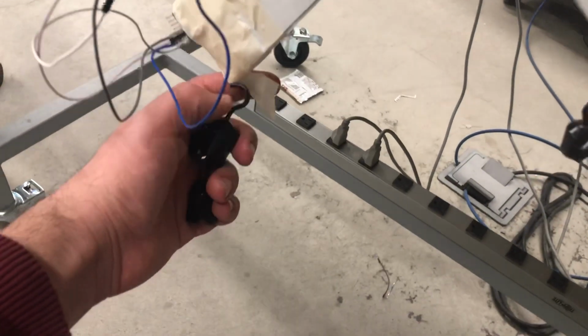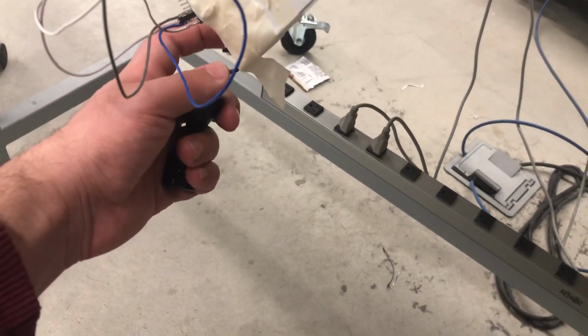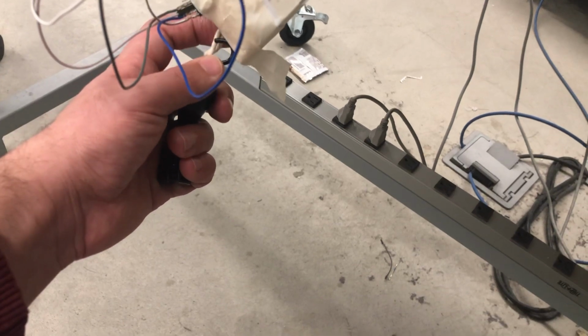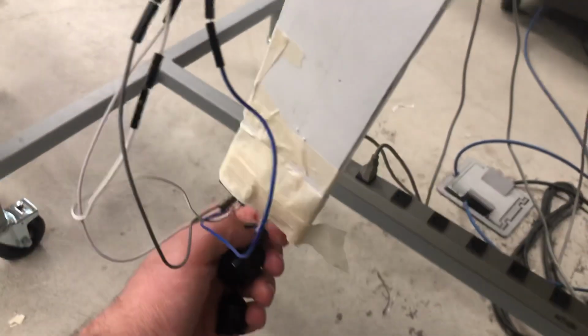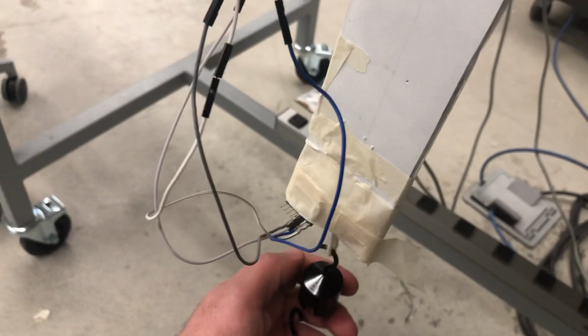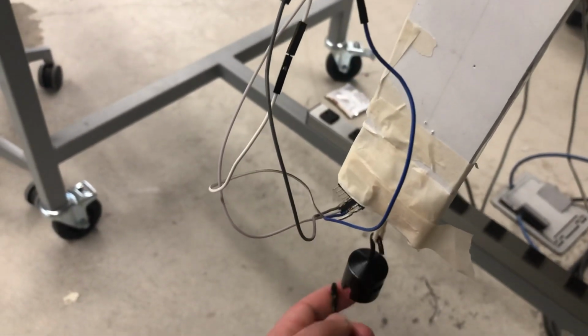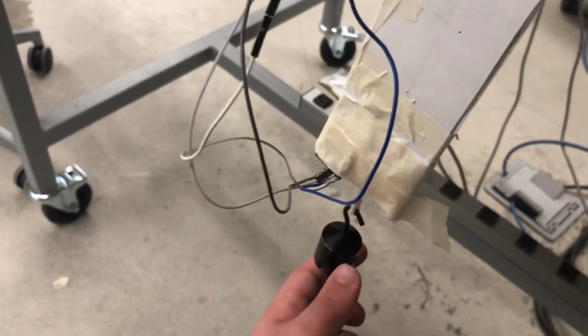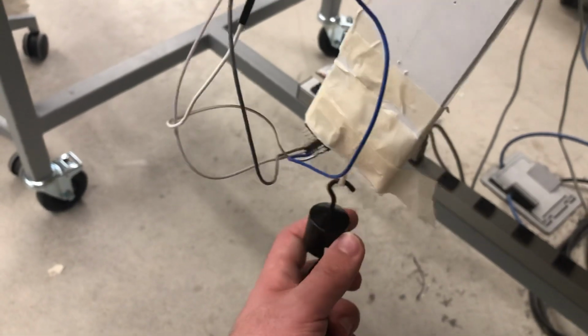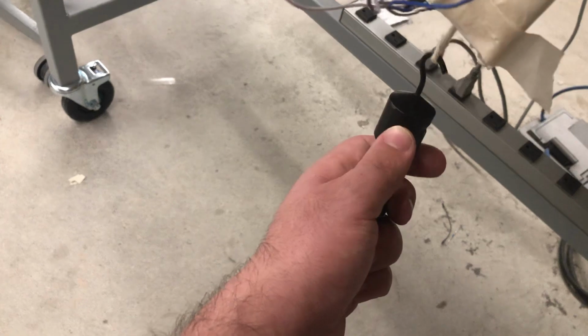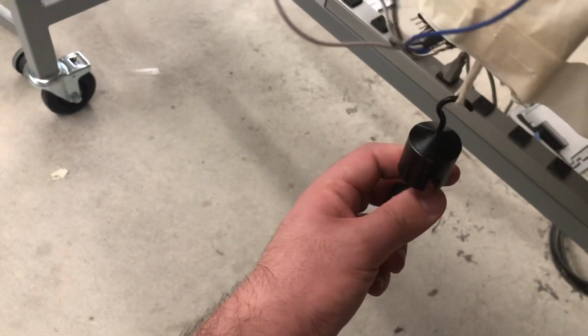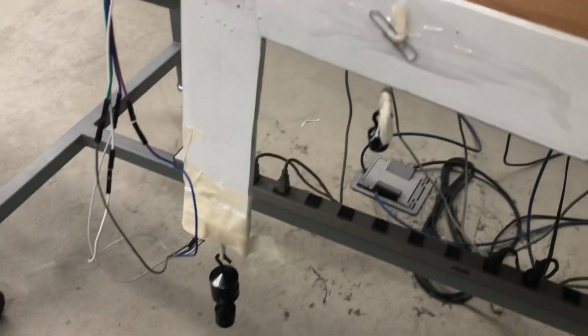And I will put here a weight. I'll put another weight here, sorry, to make it more horizontal. Okay. Now I cannot make it really horizontal. That depends on the L shape. So I will accept some errors, okay?